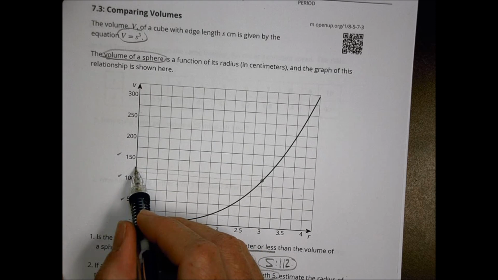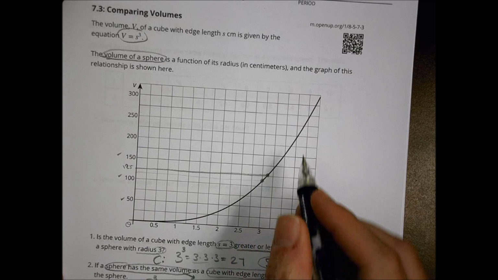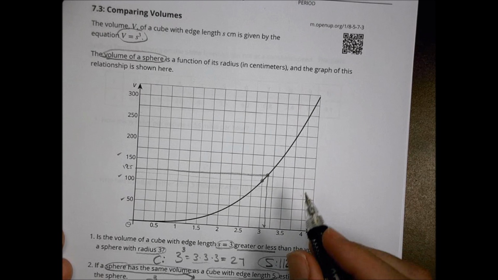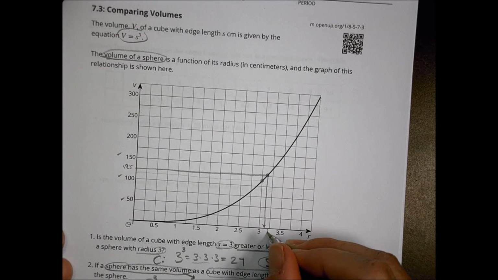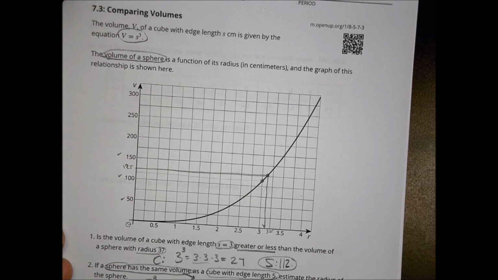We go to the point on our graph at 125, move across to find that point, and then look down to figure out the radius. It'd be right about there. This point here is 3.25, so we're between 3 and 3.25. Hard to say, maybe 3.15, so somewhere around 3.1-ish. Again, it's an approximation.